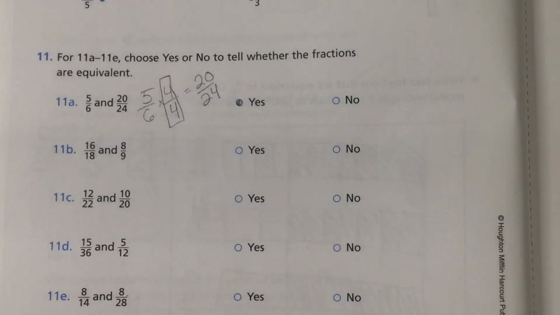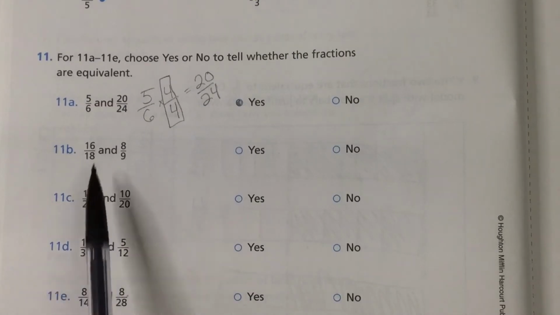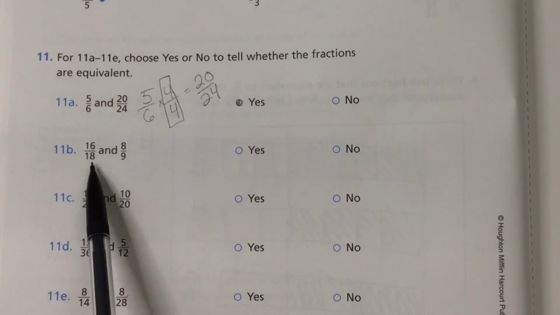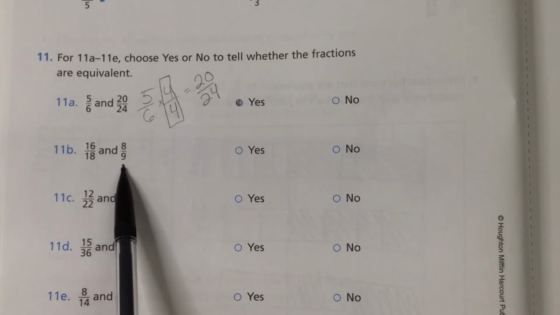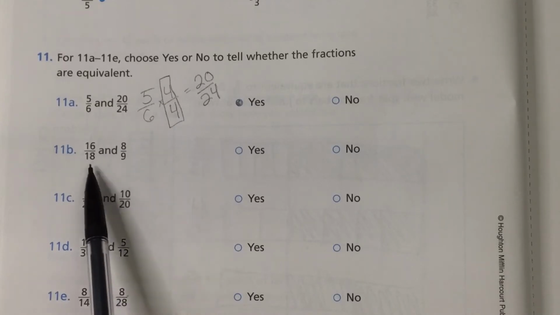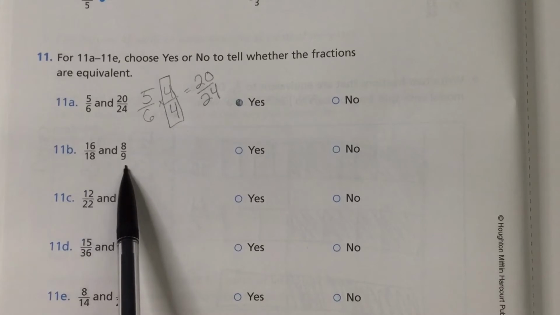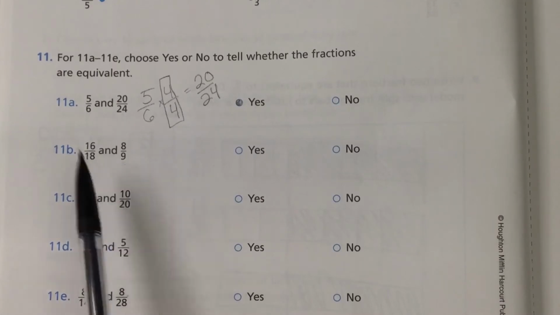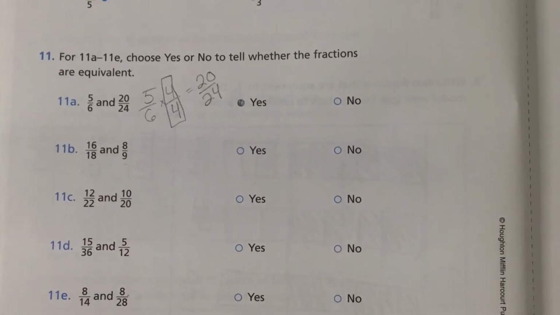So on each of these, I want you to be able to prove it. Sometimes you'll notice that they list the larger fraction first, so you can either think about, can you divide by a magic 1 to get this smaller numbered fraction, or you could just flip it around if you prefer multiplication, and you could just start with the small number and decide if you can multiply it by a magic 1 to get to the larger numbered fraction.